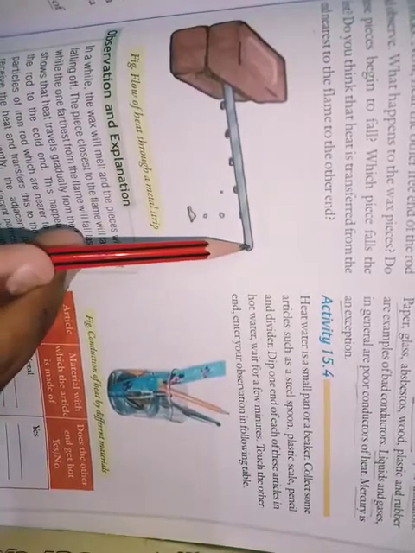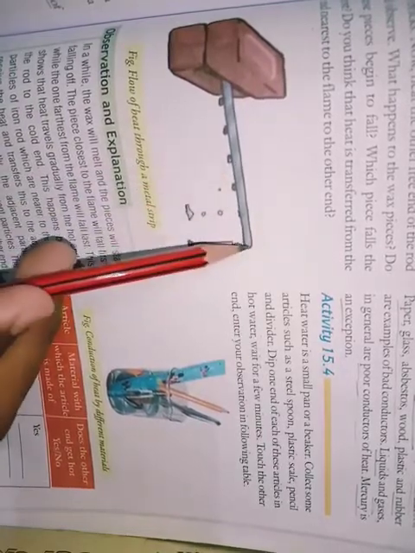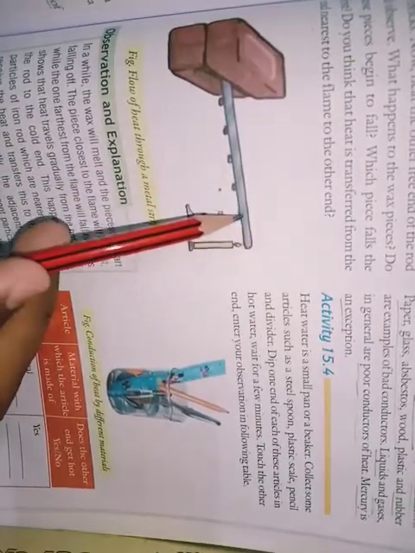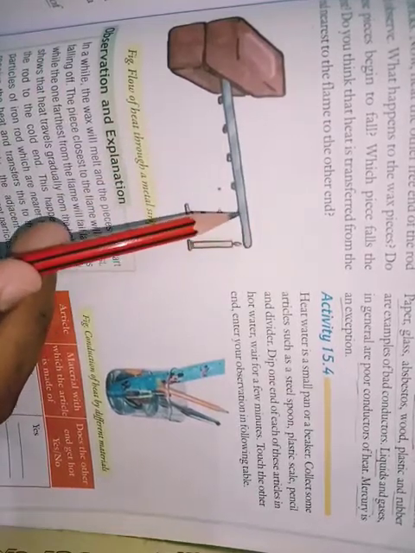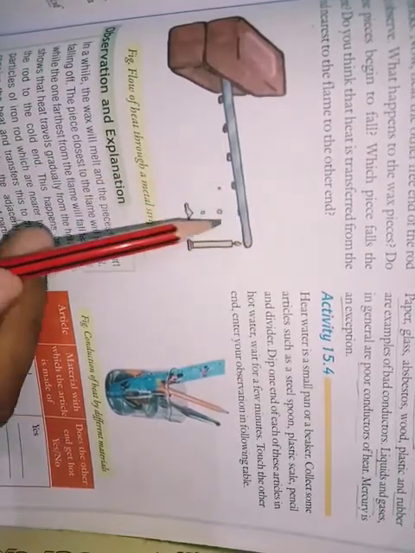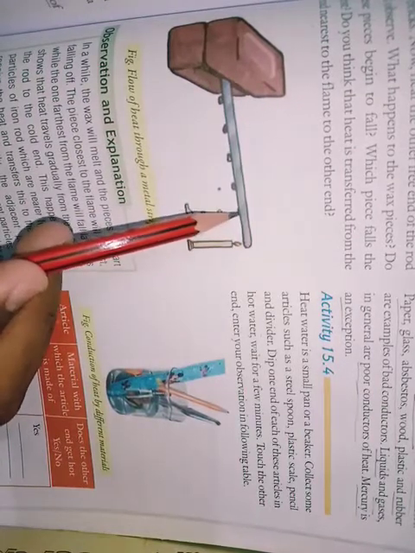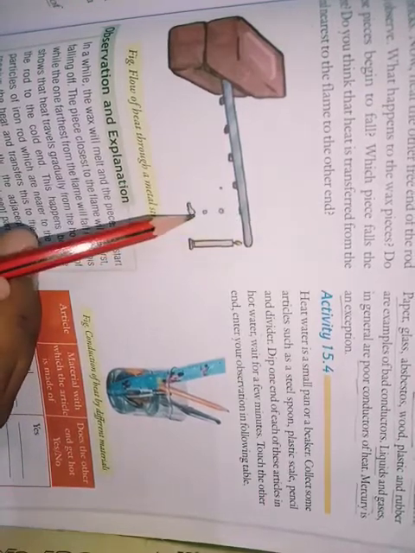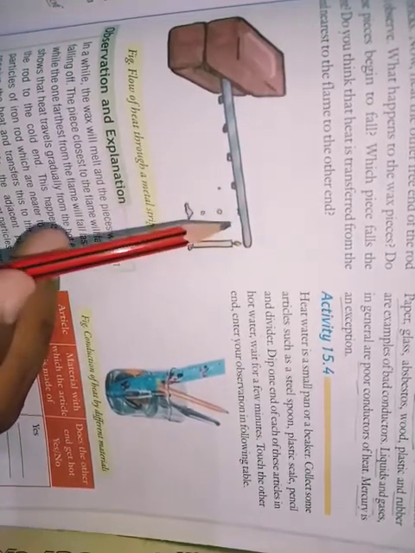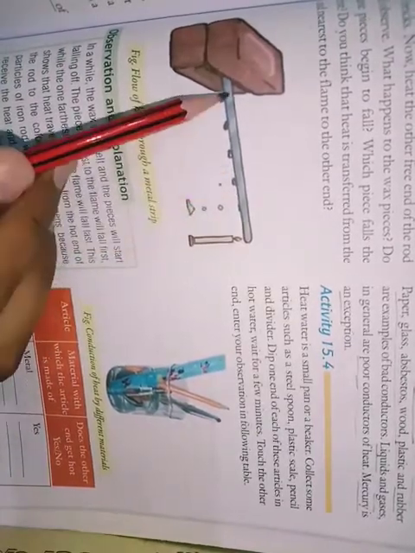So heat is transferred from the hot object to the cold object. First the heat reaches there, then these parts. So the nearest part will receive the heat first. As the heat reaches this part, the wax piece on it melts and flows down. So the nearest wax piece will flow first and the farthest will flow last.